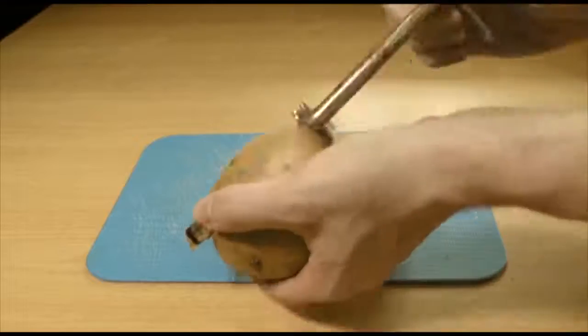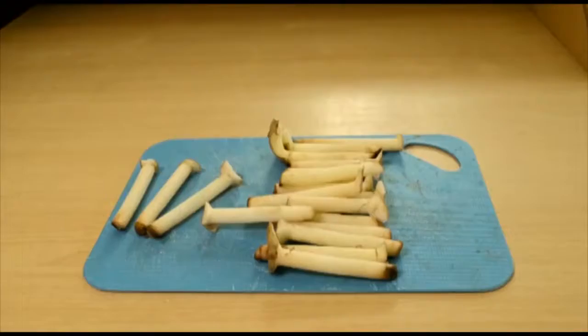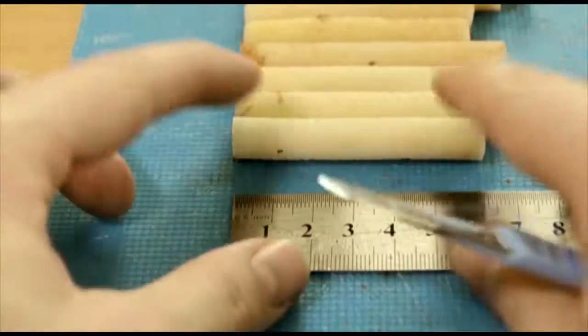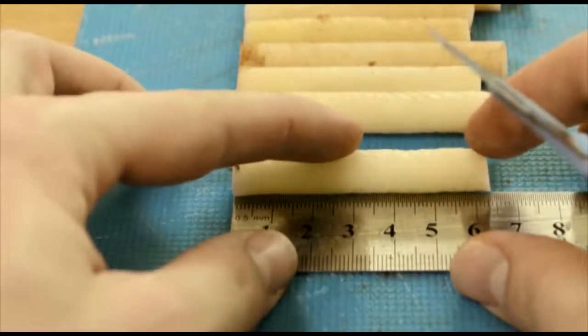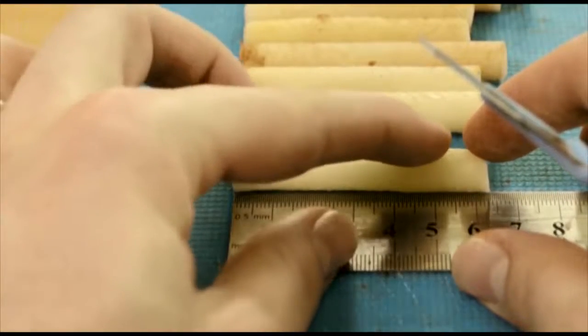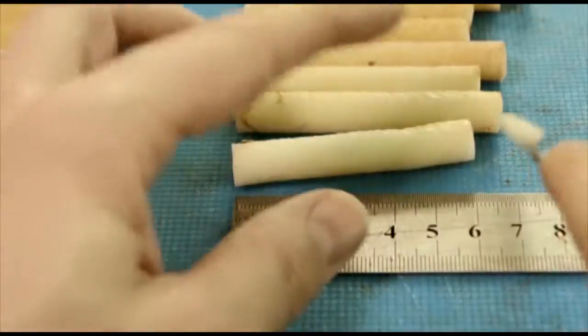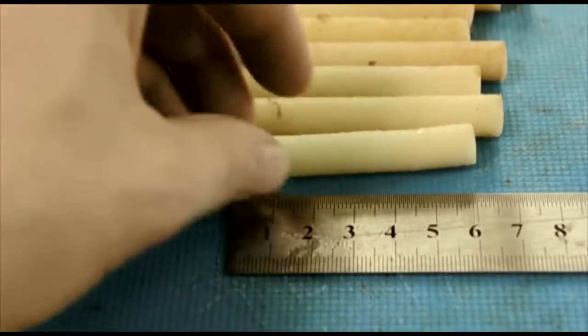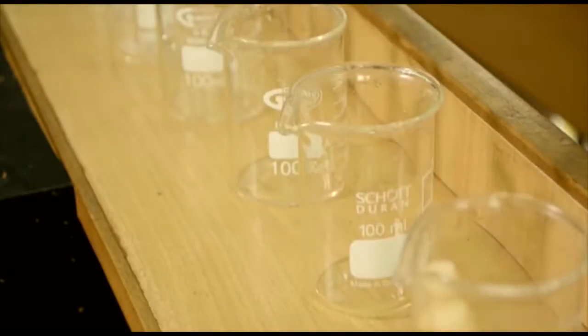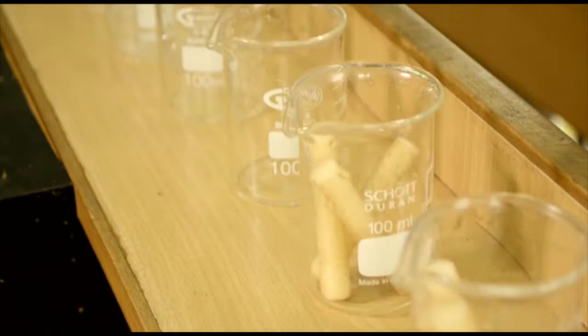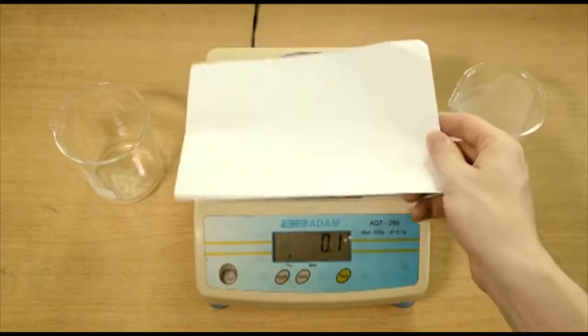Using cork borer, prepare 18 potato strips in equal lengths, 6 cm each. Put 3 potato strips in each beaker. Weigh salt.